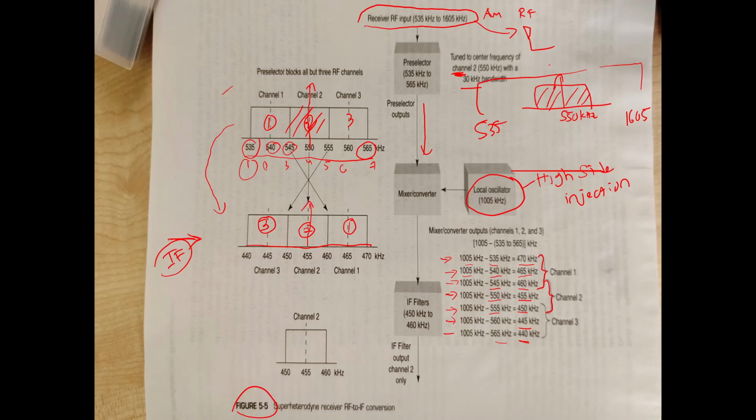So in order to listen to channel 2 only, we need to do another process. We need to pass through the IF section. The IF section consists of an IF filter and an IF amplifier. So this is the question that you asked previously. We put the signal inside the IF section, and it goes through the IF filter, the bandpass filter. The bandpass filter needs to be tuned to 455 kilohertz.